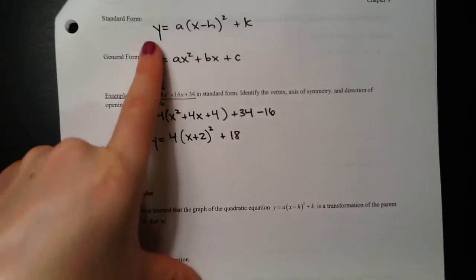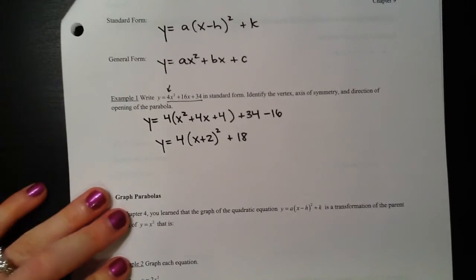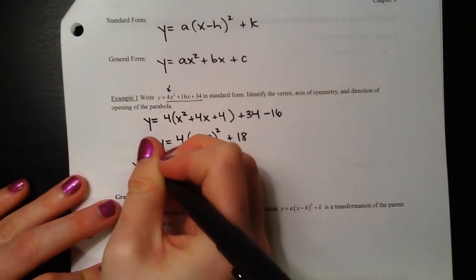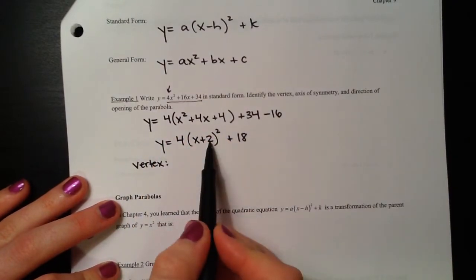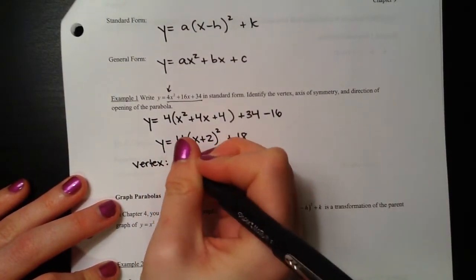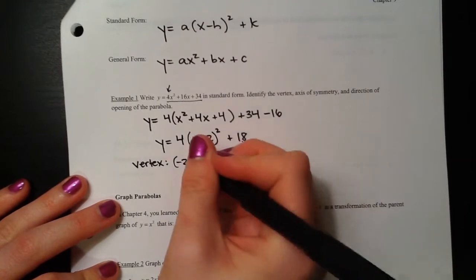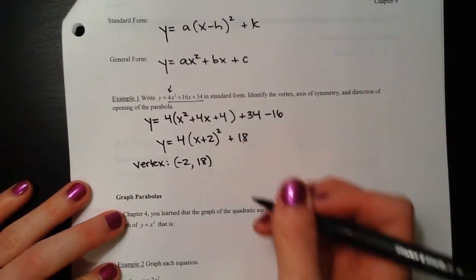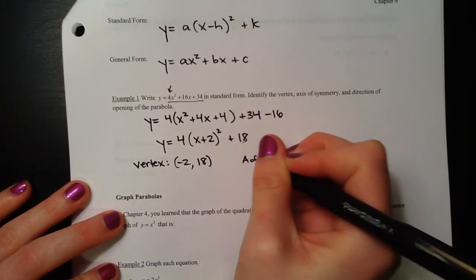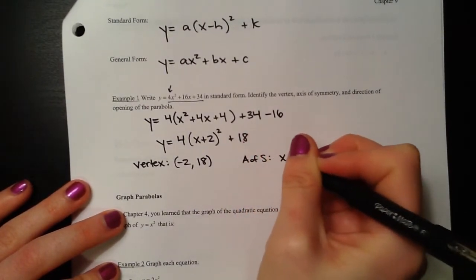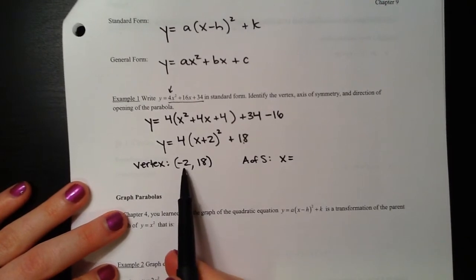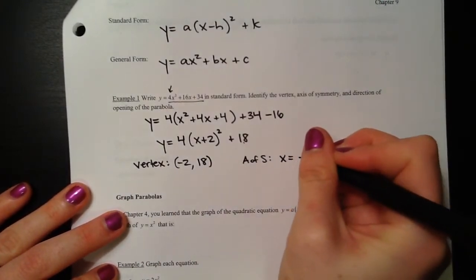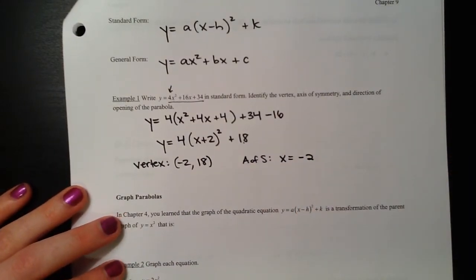You can see all the pieces, the A, the H, the K. So let's identify all of these things here. So the vertex, you take the opposite of this value, so negative 2, and then this value, 18. For the axis of symmetry, the axis of symmetry is a vertical line that just goes straight through this point right here. It has the same x value as my vertex was, so it's just x equals 2. And like I said, that's a vertical line.